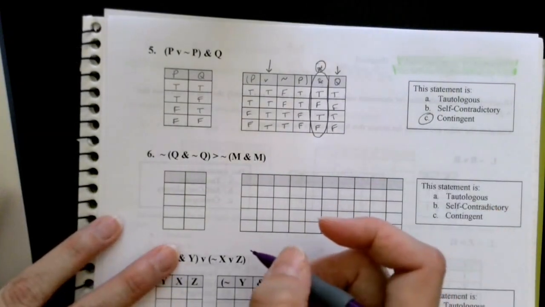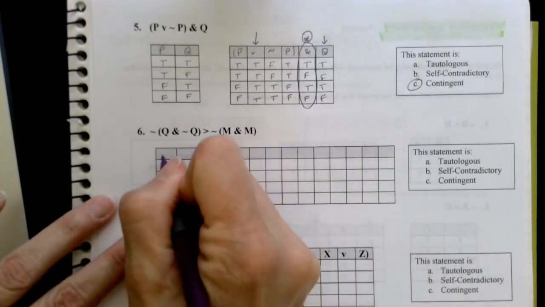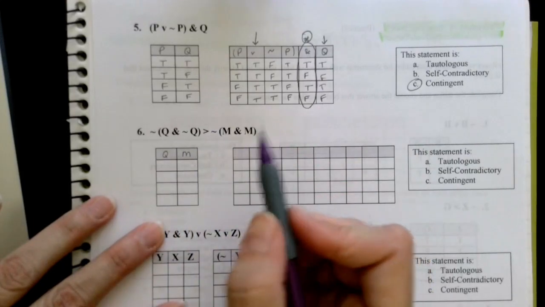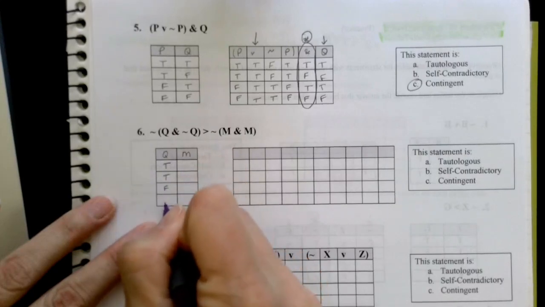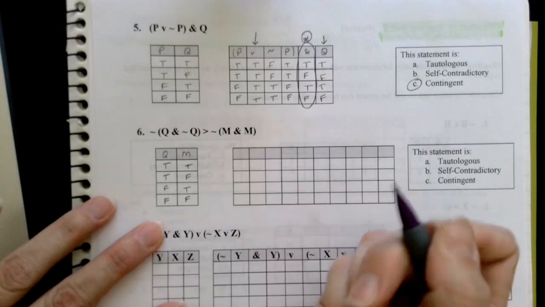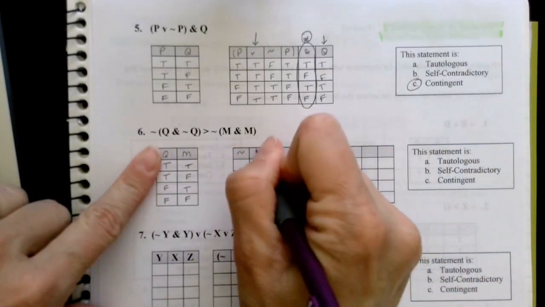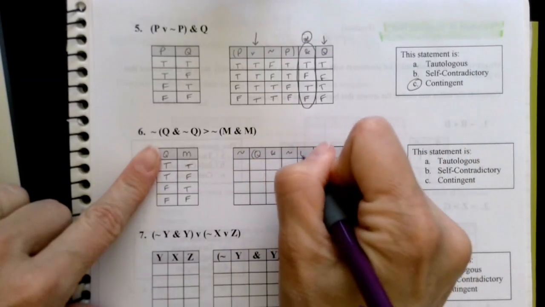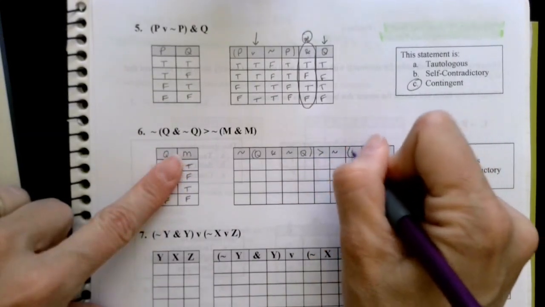Okay, number 6, doing the same thing, filling out the whole table. So get your variables in there in the order that they appear in the sentence or statements. And then first half T, second half F, TF, TF. Fill out this whole thing, tilde Q and not Q, then not M and M.